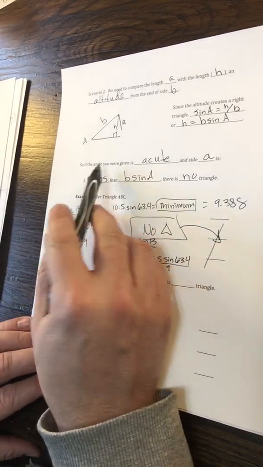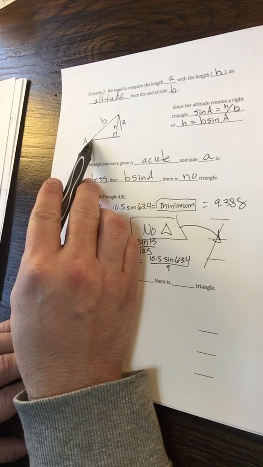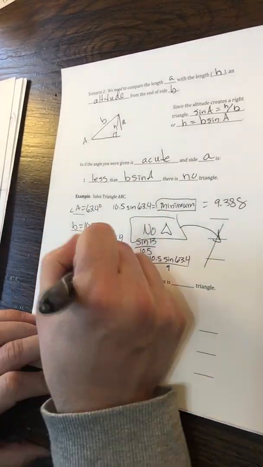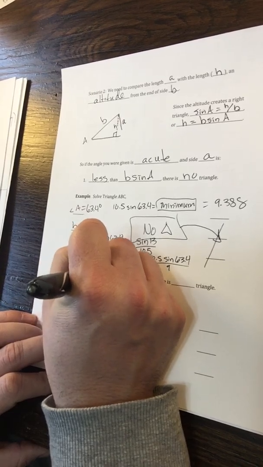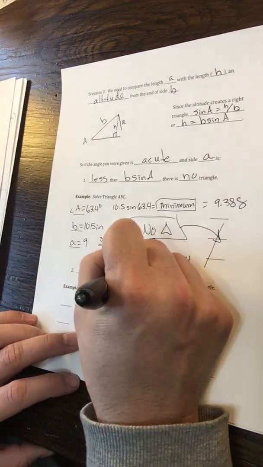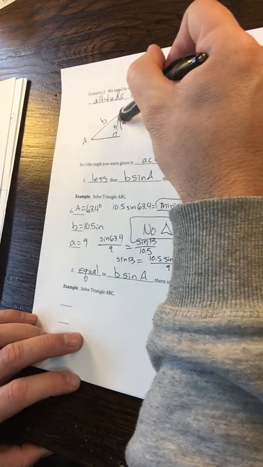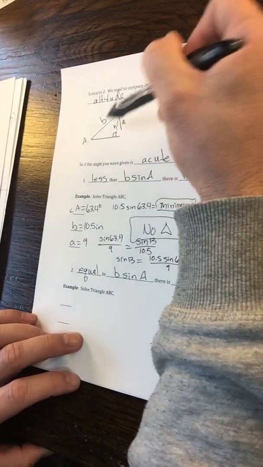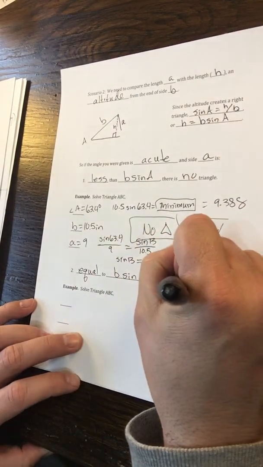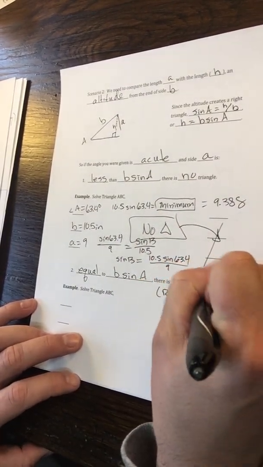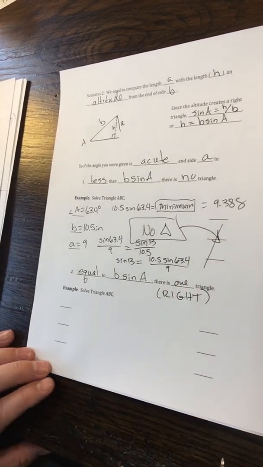Okay, now number 2. I've got an acute angle. It's an angle side-side triangle. I've got an acute angle, and if A is actually equal to B sine A, if this A is the same length as this, it's only going to reach in this one spot. There is only one triangle, and in fact, it's got to be a right triangle. So I don't even need the law of sines. I could use SOHCAHTOA type stuff.